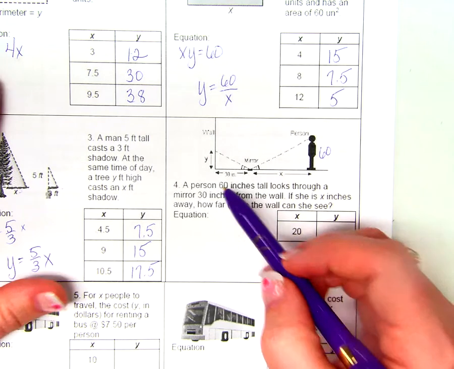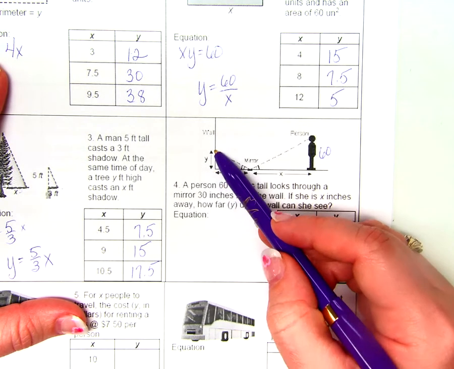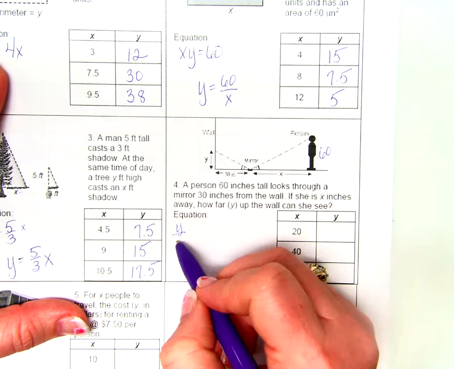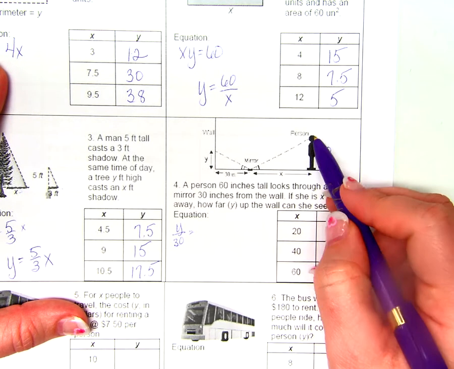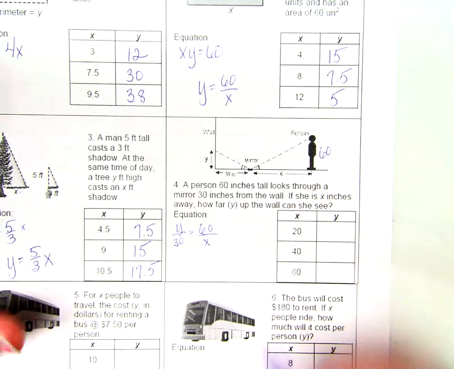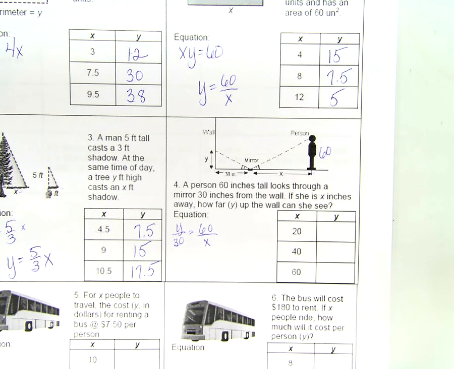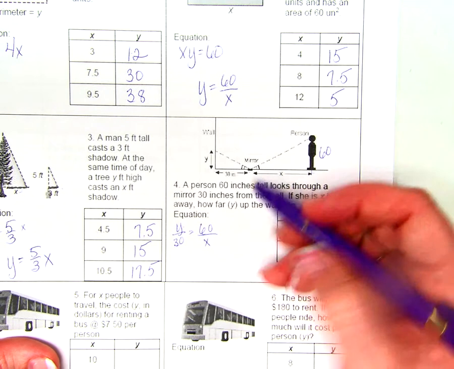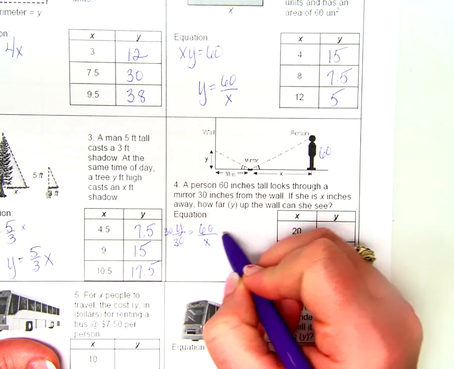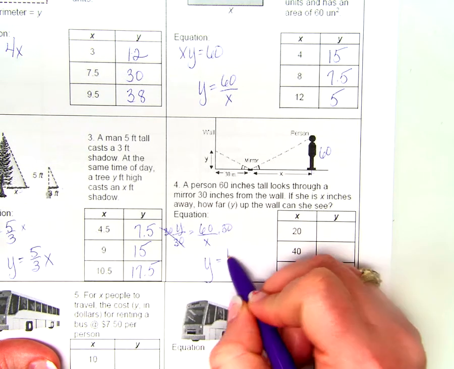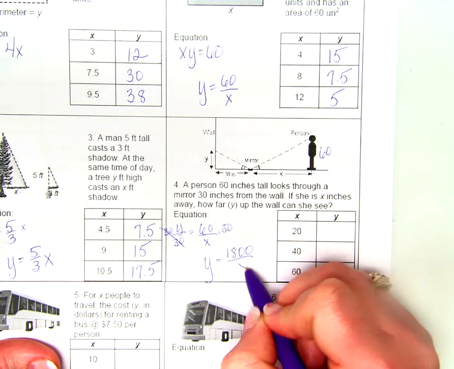Okay? So we can do the height up the wall over the distance to the mirror. So this would be the height of the person over the distance to the mirror. Right? So how do I solve for y? If I just want to solve for y, this time I'd have to multiply both sides by 30, wouldn't I? And get y equals 1800 over x.